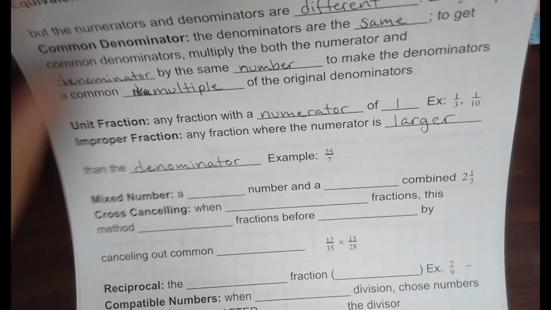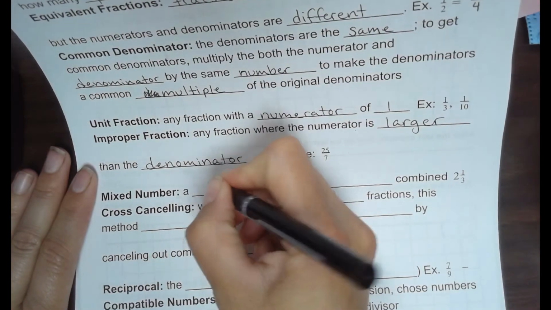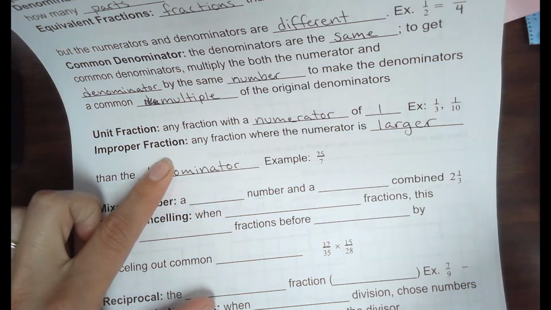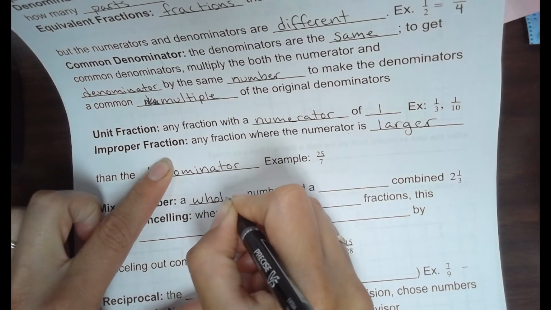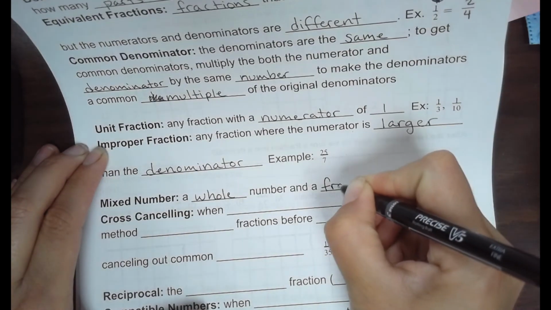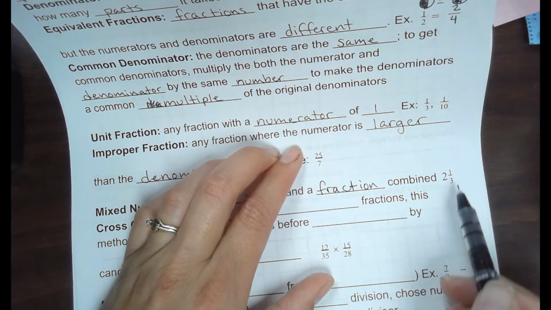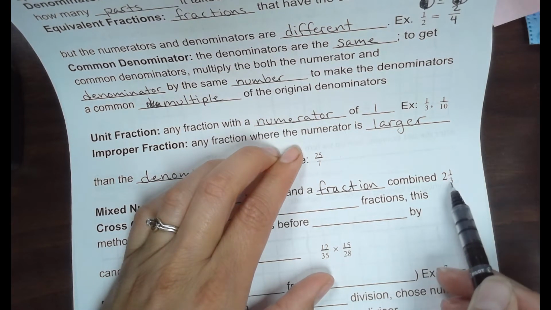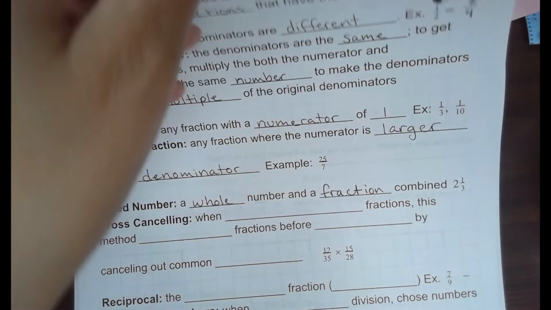All right, this is the last one for today. So mixed number is a whole number and a fraction combined. So in other words, an example would be like 2 and 1/3. We got 2 whole units and 1/3 with it. All right. Definitions written down. Go back to page 28.